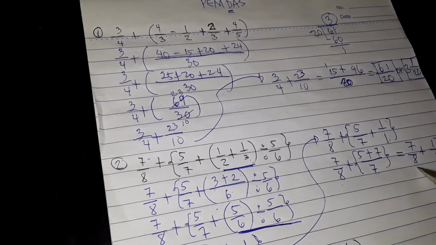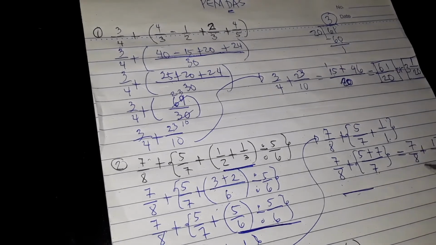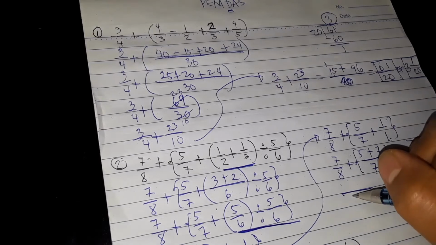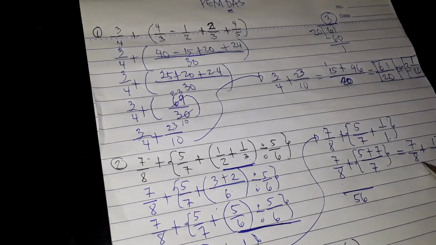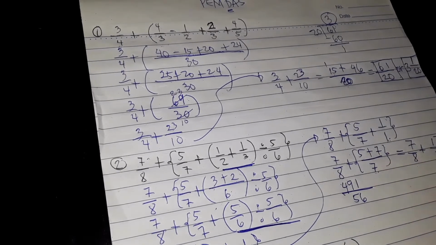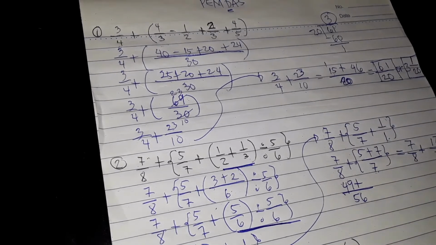Since they are dissimilar fractions, let's find the LCD. Their LCD is 56. So 56 divided by 8 is 7. 7 times 7, we have 49. Plus 56 divided by 7 is equal to 8.